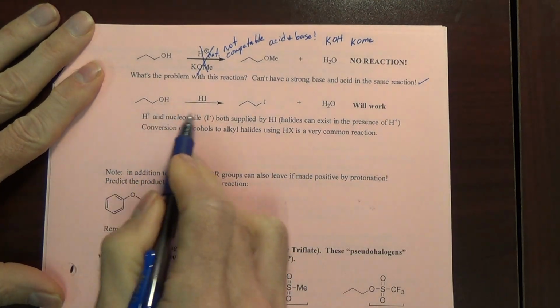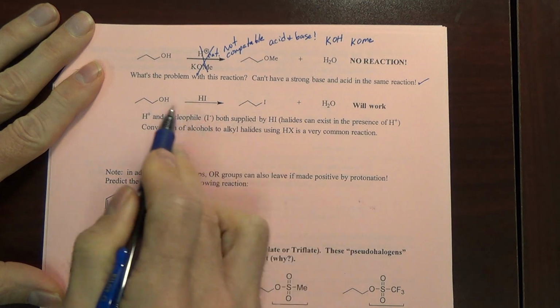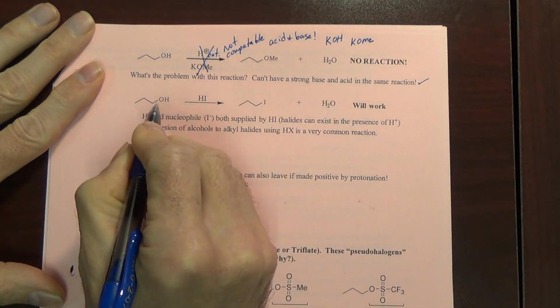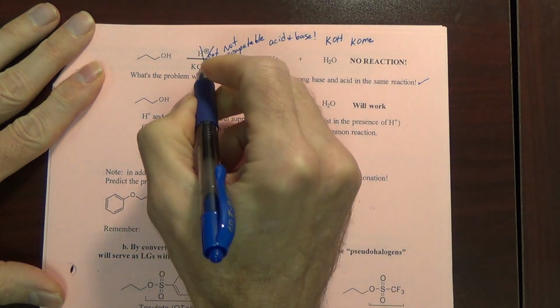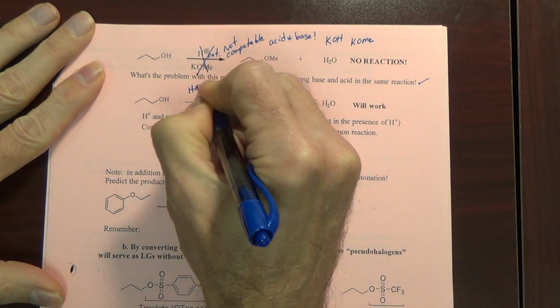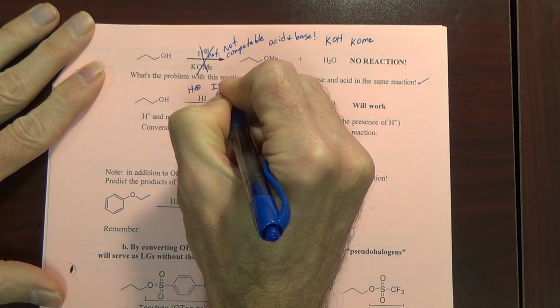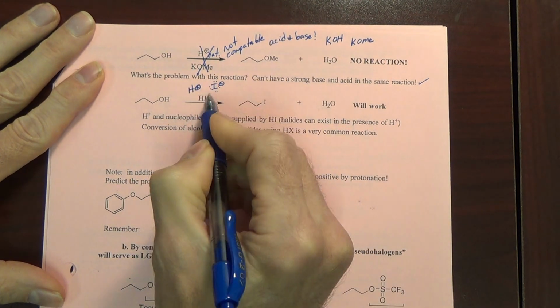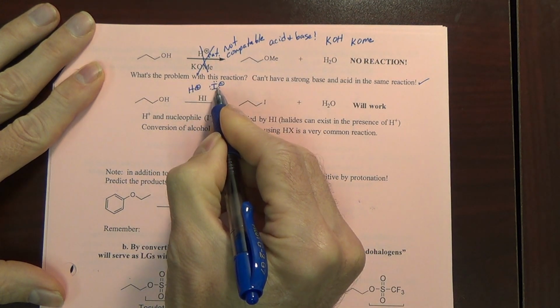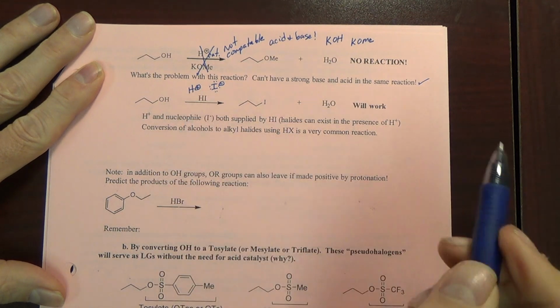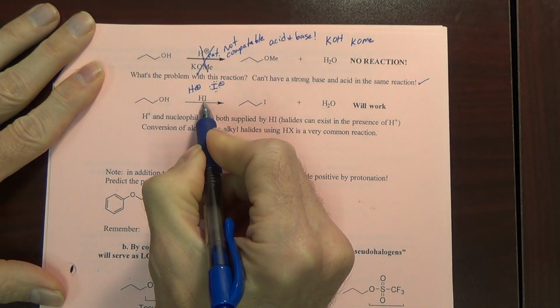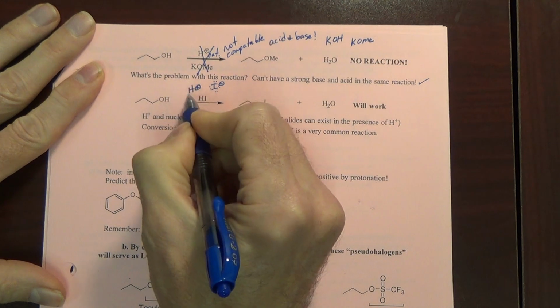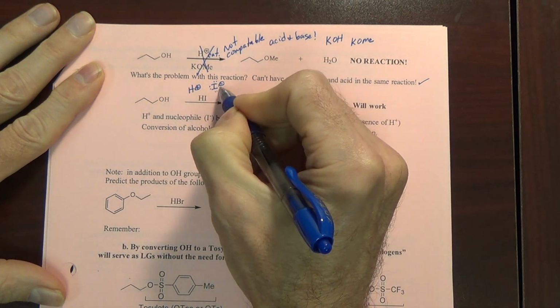But let's point out this reaction. This is a common reaction of alcohols. Reaction with HX. Now this is H plus I minus. You can have halide anions with acid. That's the definition of a strong acid. It's acid and then the conjugate base.